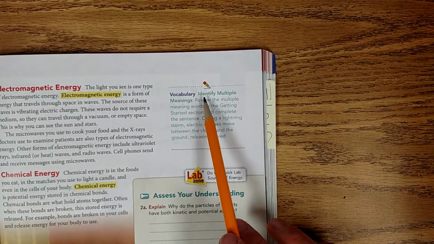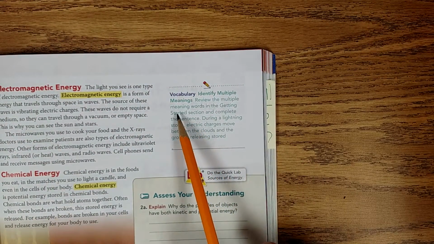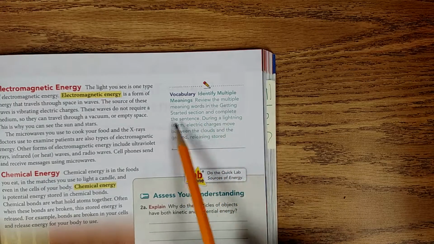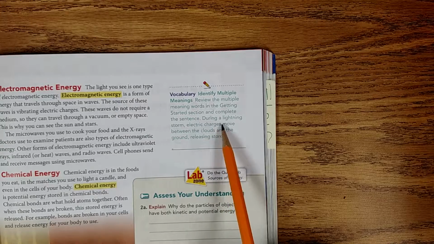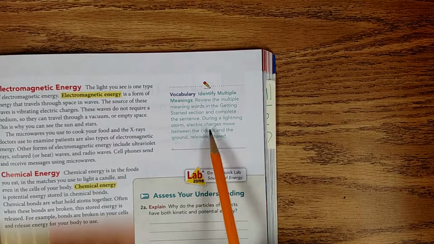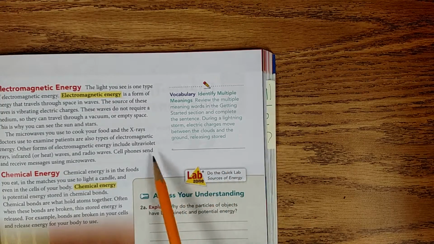Vocabulary. Identify multiple meanings. Review the multiple meaning words in the Getting Started section and complete the sentence. During a lightning storm, electric charges move between the clouds and the ground, releasing stored blank.